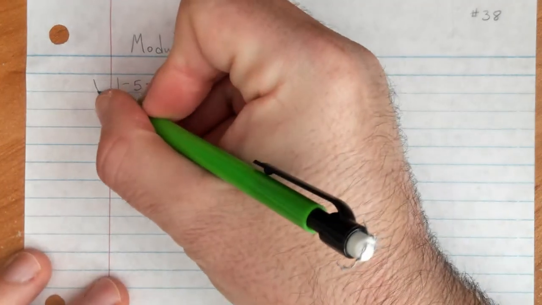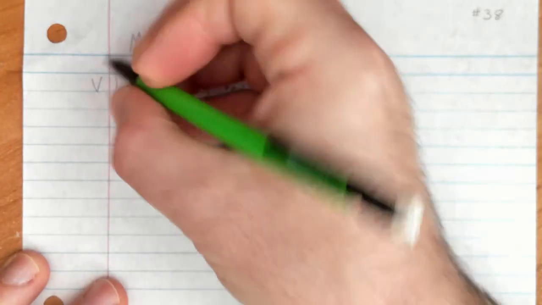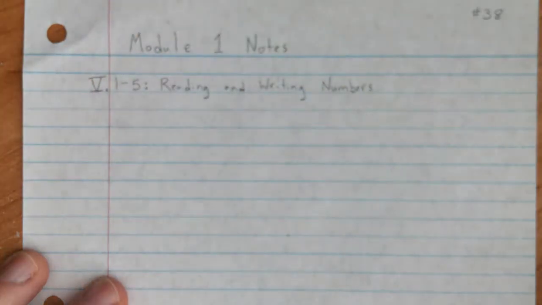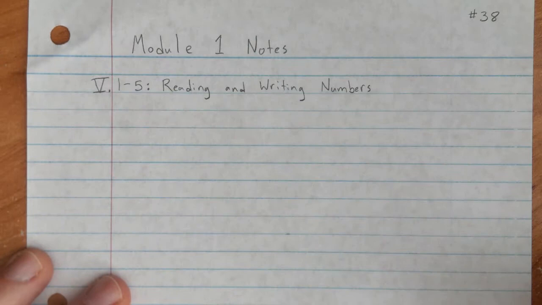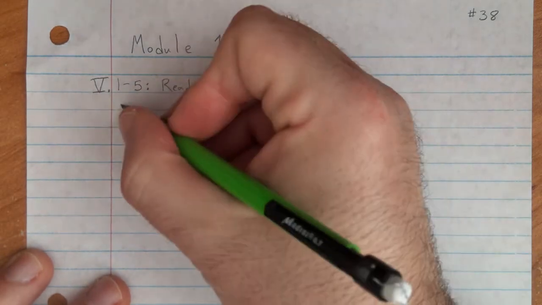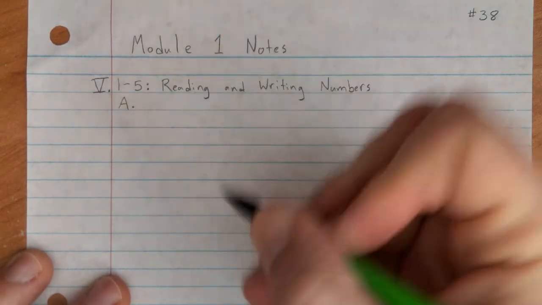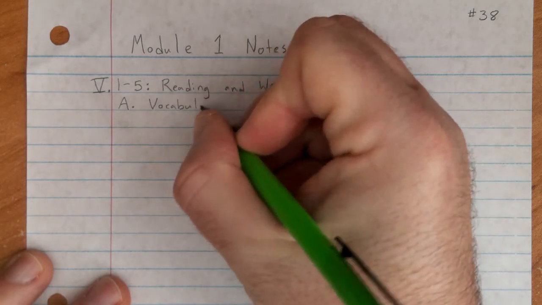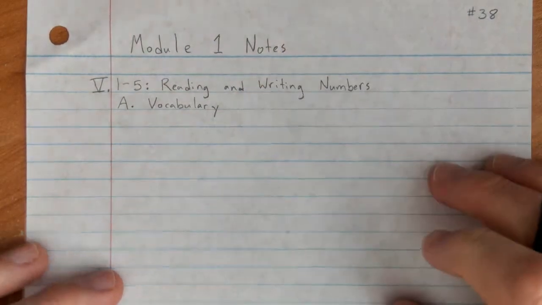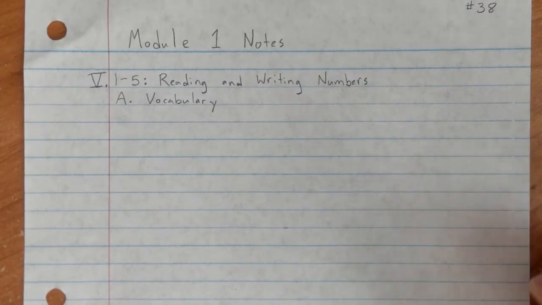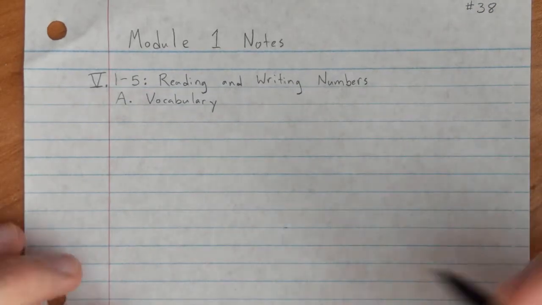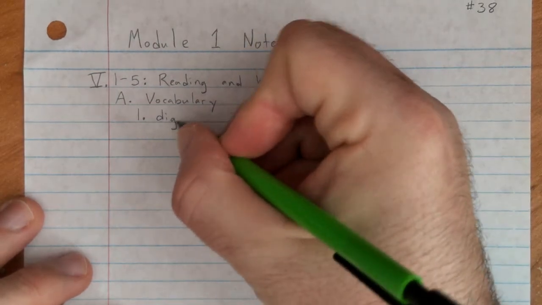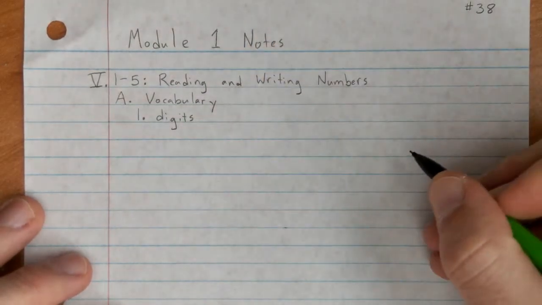Since this is Lesson 5, we'll use a Roman numeral 5. It's going to look like a V. That's Roman numeral 5. And then we'll drop down to subheading A. We'll do our vocabulary. We have 3 vocabulary words we're going to go through today. Again, they may be familiar, but I want to make sure that we're using them the same way. Number 1 is digits.